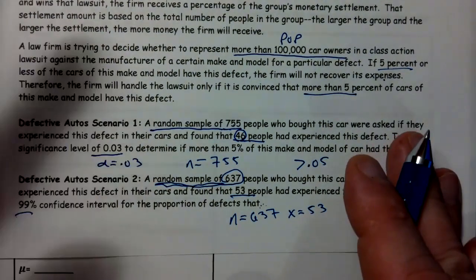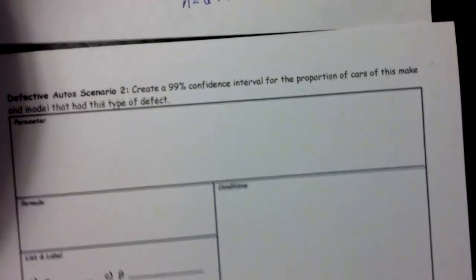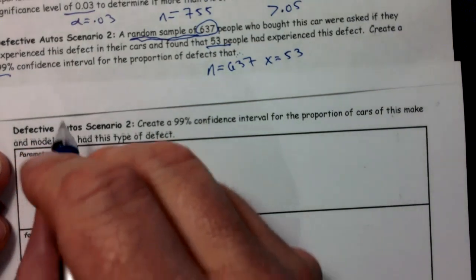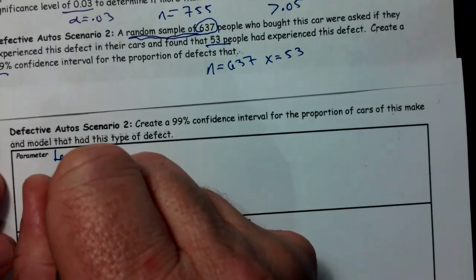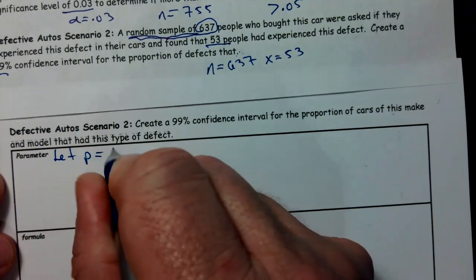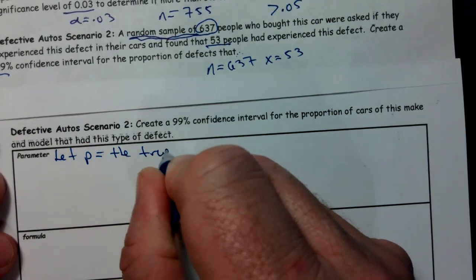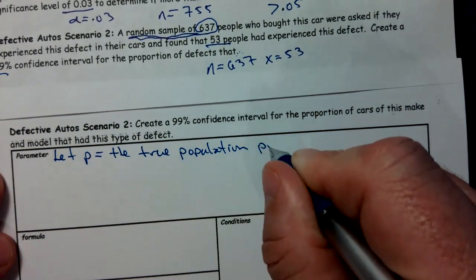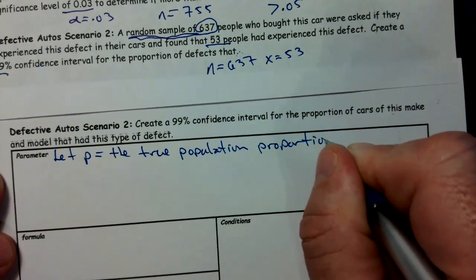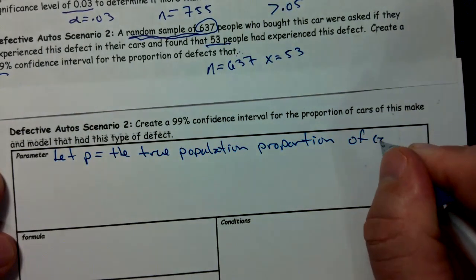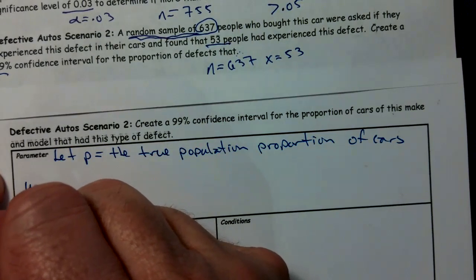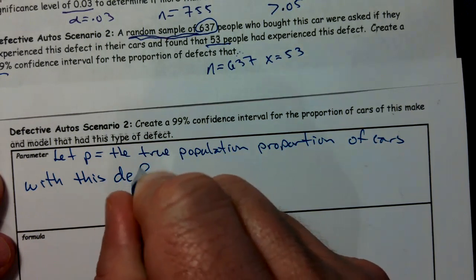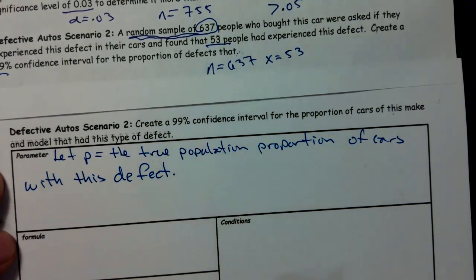So let's take a look at this and let's go ahead and run this thing. The very first thing is, well, what is our parameter? Our parameter is the proportion of vehicles that have this defect. So let p equal the true population proportion of cars with this defect. We don't know what the defect is. Maybe the brakes don't work.